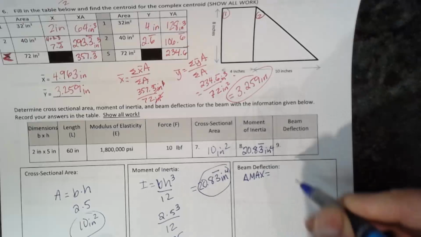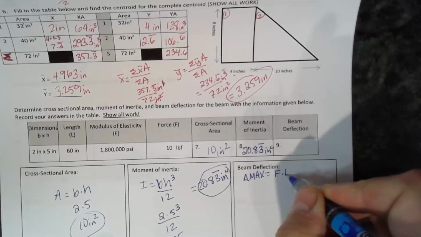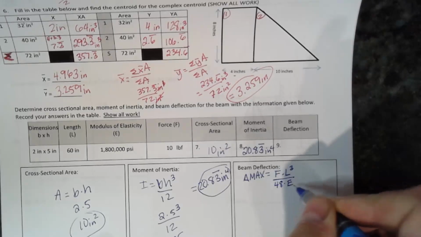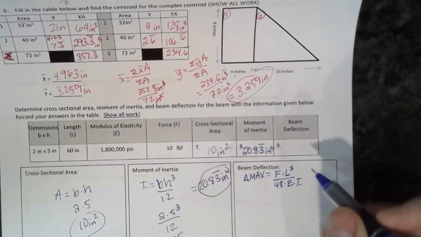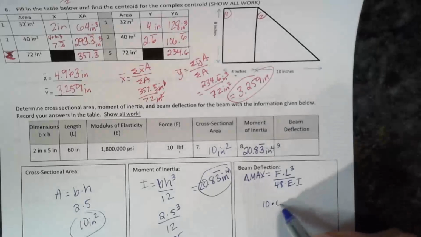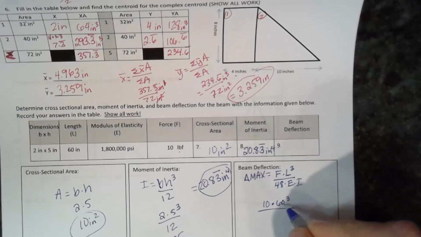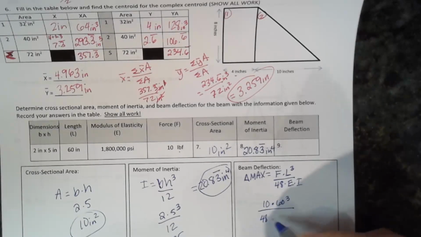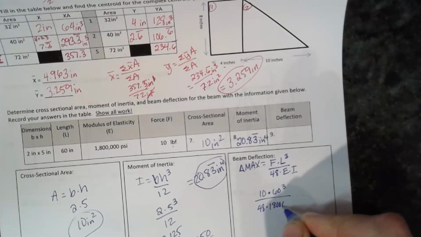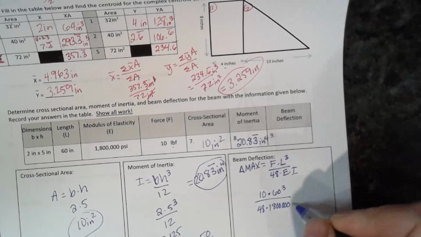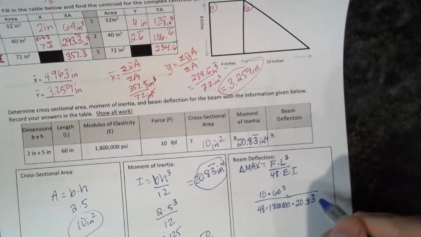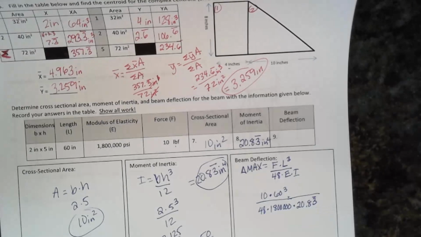And that's equal to F, the force, times the length in inches to the third power, divided by 48 times the E times the I. So it told us the force was 10 pounds, so it'd be 10 times the length is 60 inches, 60 to the third, divided by 48 times E, which is 1,800,000 PSI times the I, which we just solved for, 20.83 repeating. All right, so I'm going to just do that in my calculator.